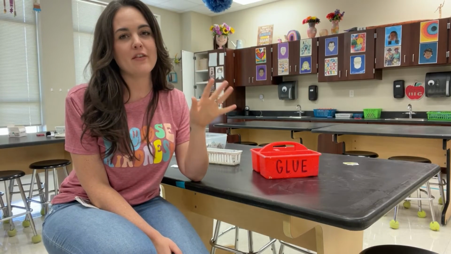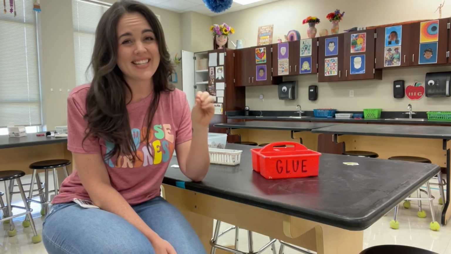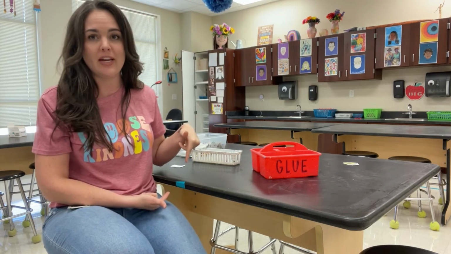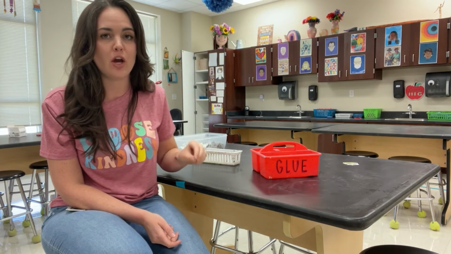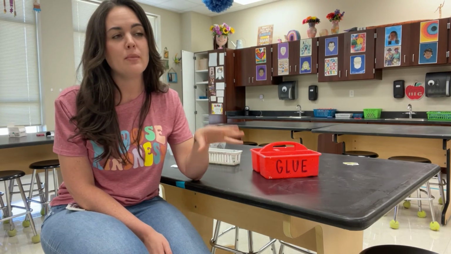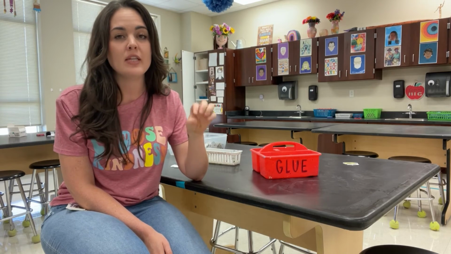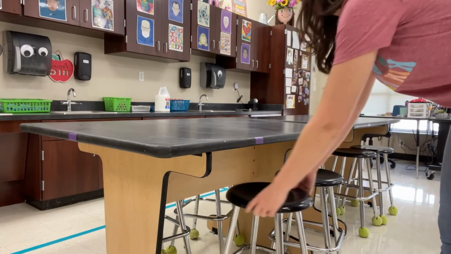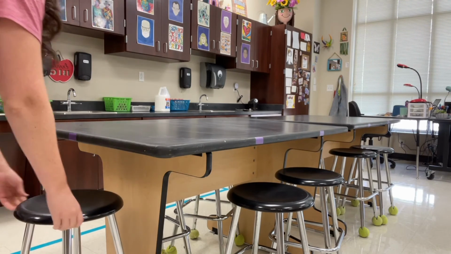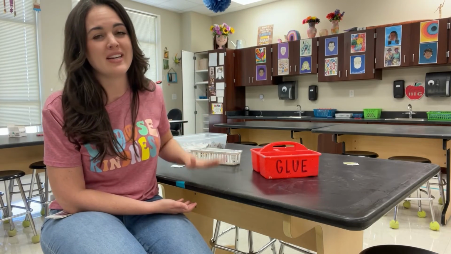Okay, one of my favorite classroom management tips when it comes to exiting the classroom is probably this right here, and it is literally a piece of tape to indicate where the stools go. I have a pretty large classroom, and I have a lot of tables and a lot of chairs. At the end of the class period, when it's time to clean up, the kids just find a tape and find the missing chair that goes with that. This has been a game changer on keeping my stools nice and organized.